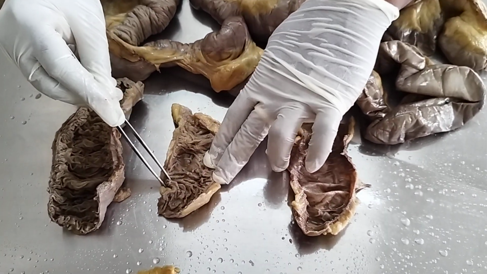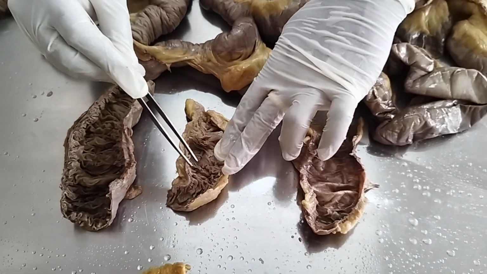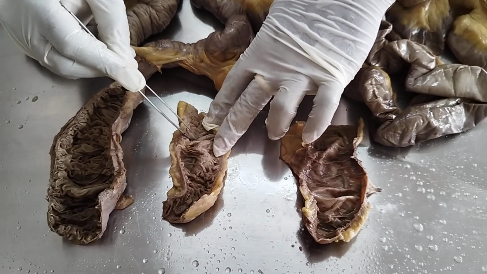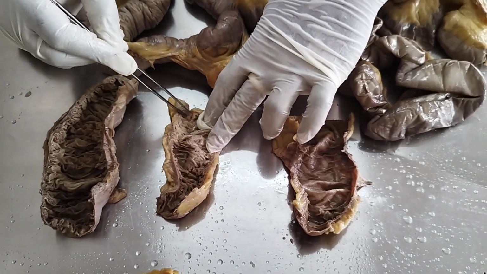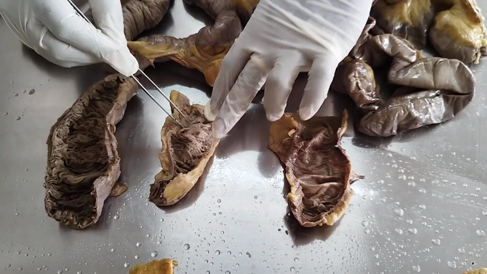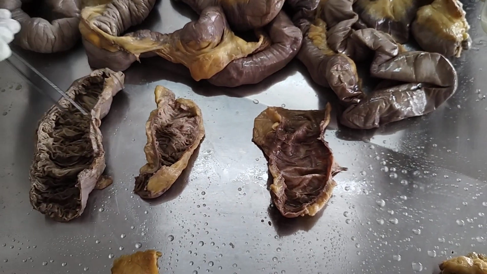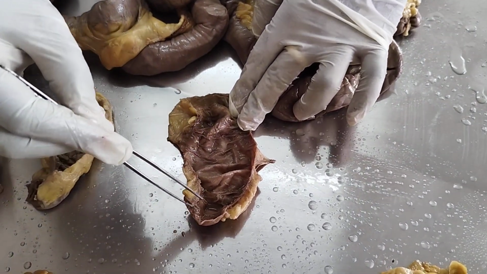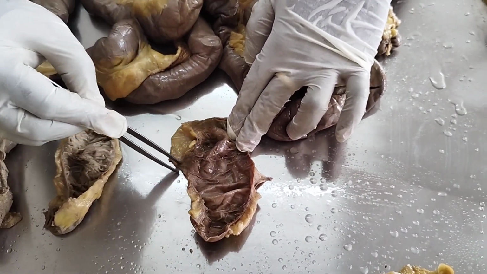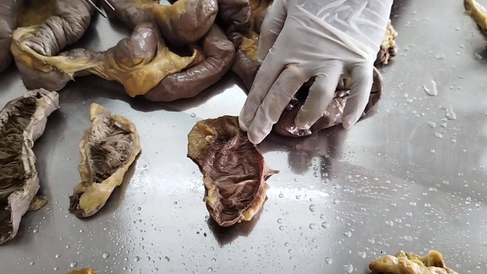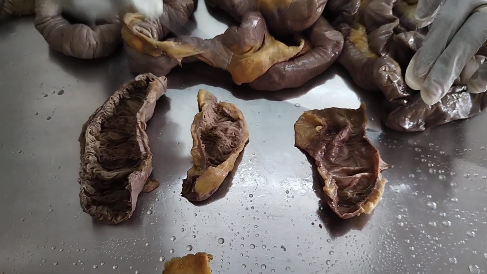They are less in number, the height is also lower than in the jejunum, and they are not compactly spaced or as numerous as in the jejunum. Now coming to the terminal ileum, the circular folds are very few, and mainly they are filled up with Peyer's patches. Here also you will see the Peyer's patches.